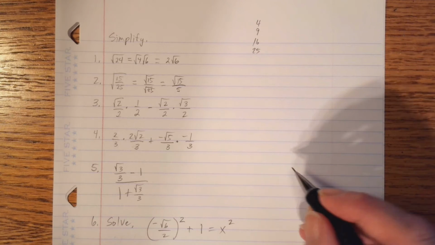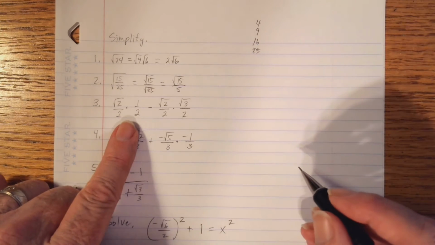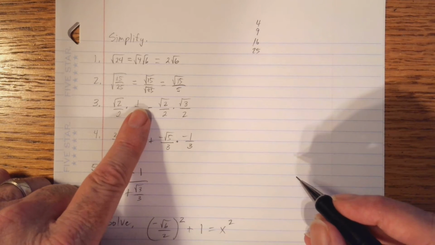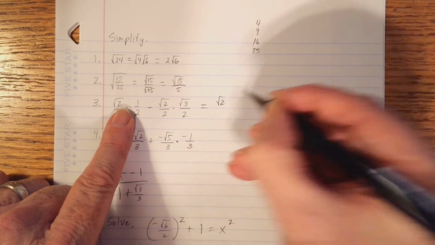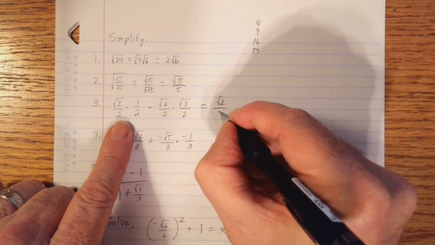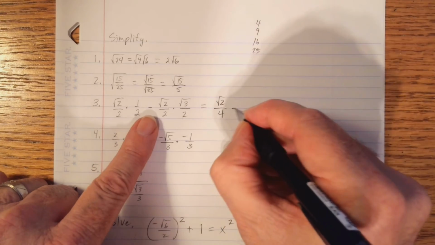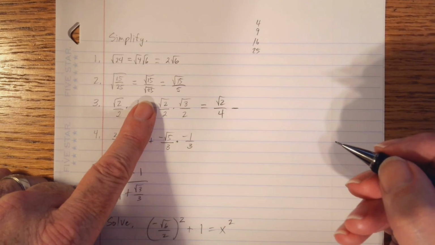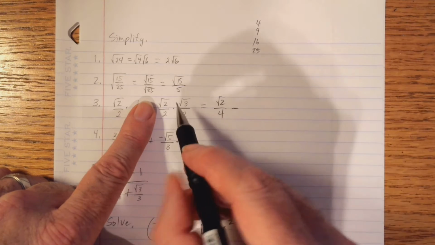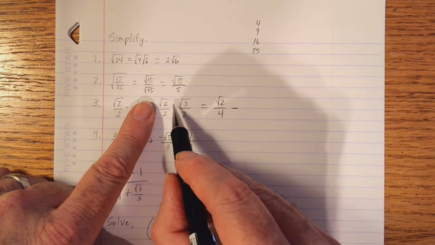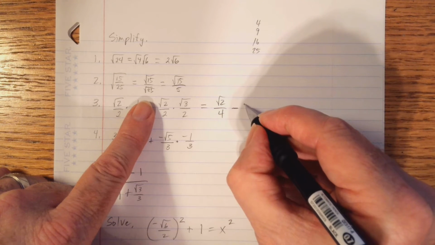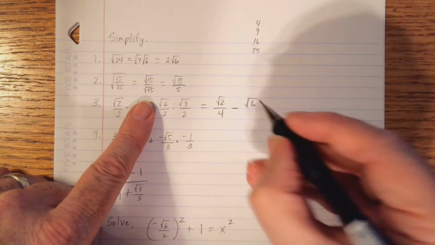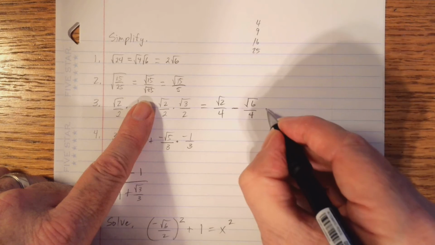All right, let's do number 3. When we multiply fractions, we multiply across. So we'll do 1 times the square root of 2, which is the square root of 2, and 2 times 2, that's going to be 4, minus, and we got square root of 2 times square root of 3. Now, it turns out that when you multiply radicals like this, you just multiply the numbers inside. You're going to get square root of 6 over 4.